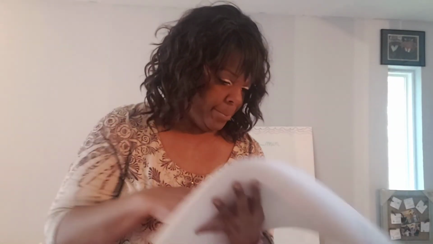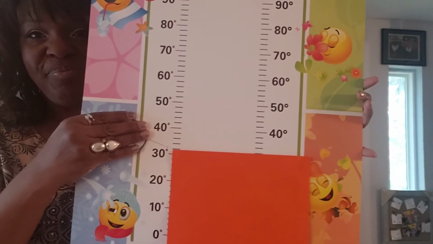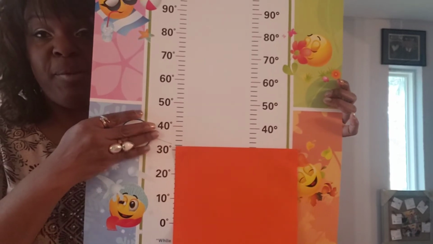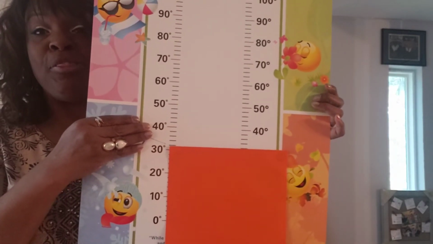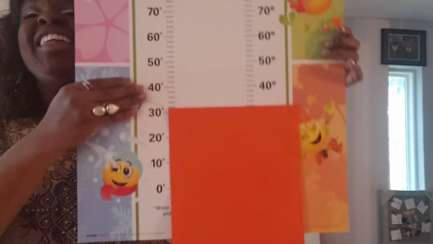All right, let's do another one. I'm going to hold this over here because you're already going to know. So it's right above 30. It's not on the 30 because the 30 is right here, right above that. So it's going to be 32 degrees Fahrenheit, which is the freezing point of water. Very good. Excellent. All right, one more. Just one more.